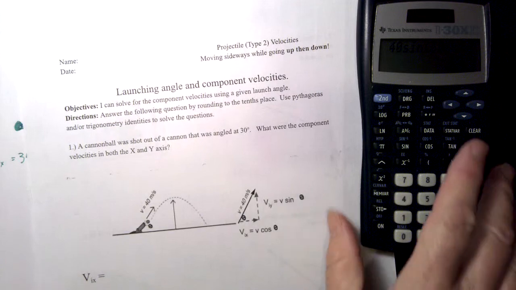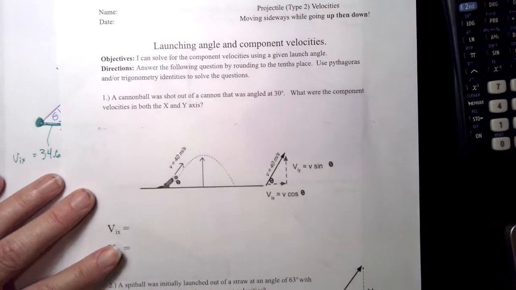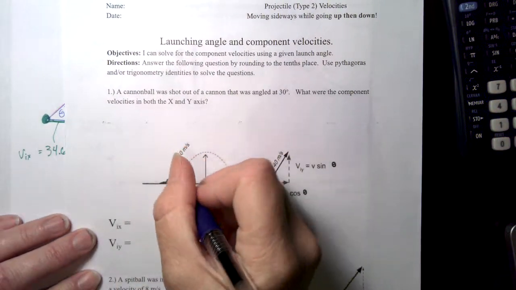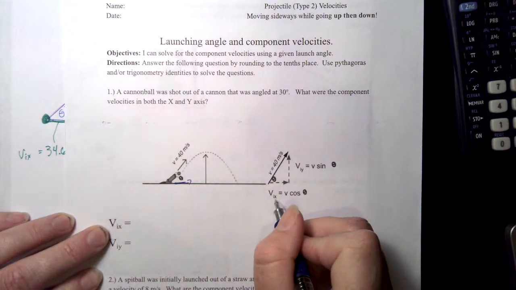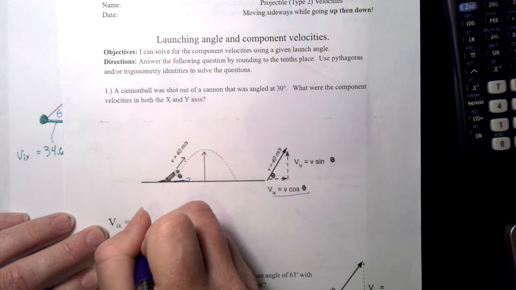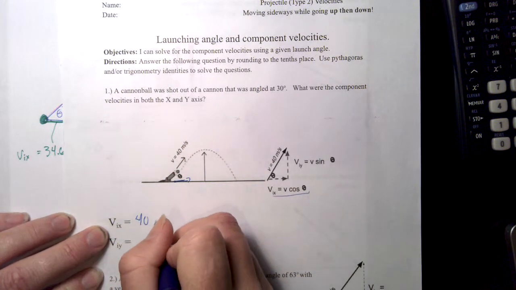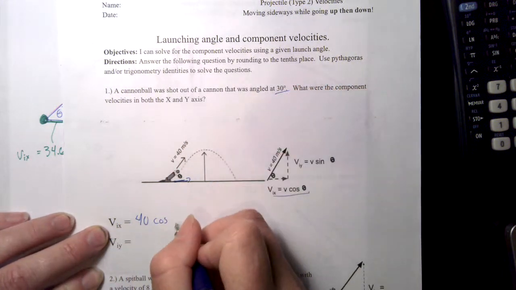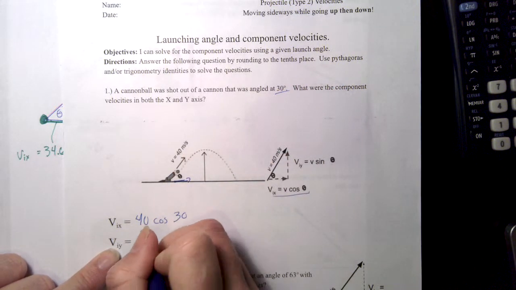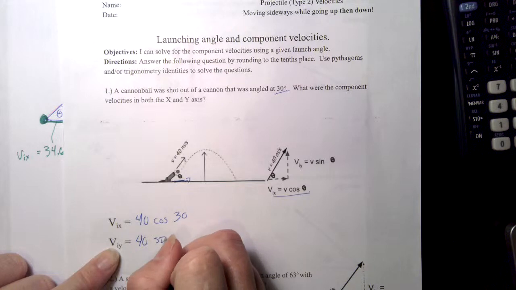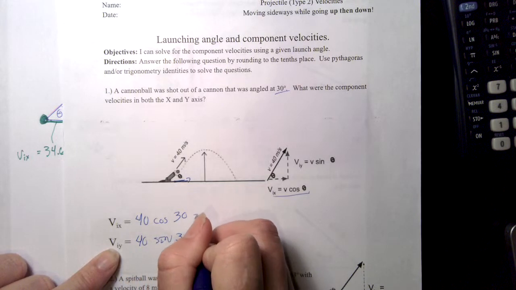That was the explanation of why it works. Now, what are you going to put down? Well, V in the X component is going to be the full 40 cosine 30. The Y component is the full 40 sine 30. What are these numbers?